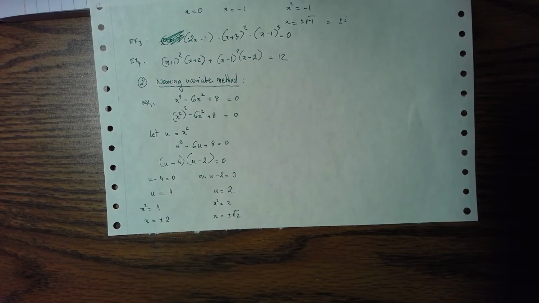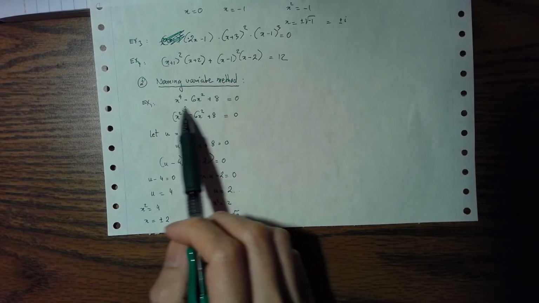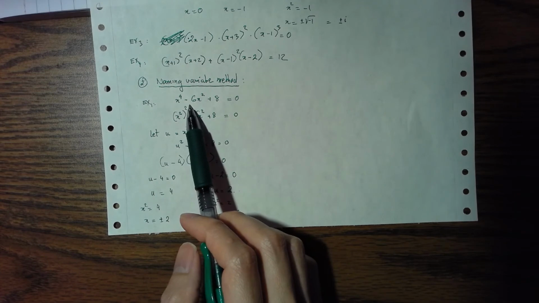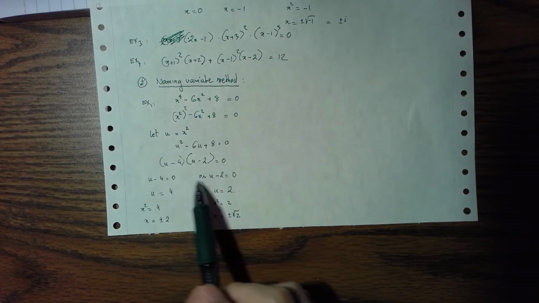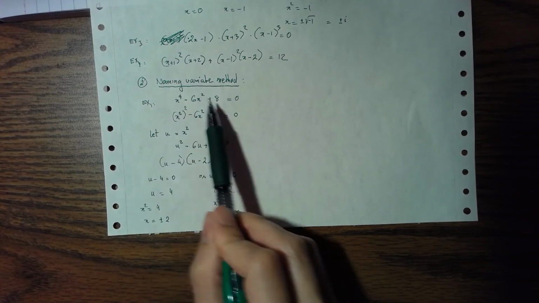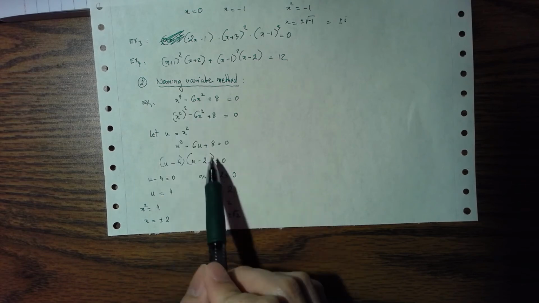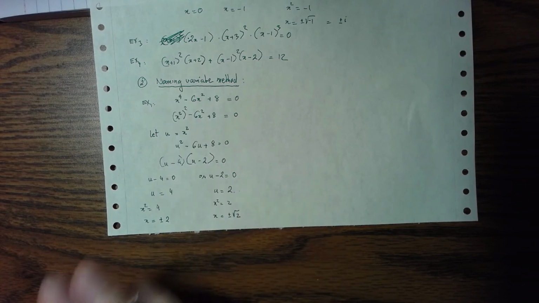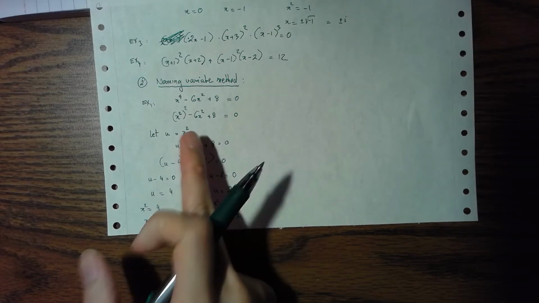Maybe in college algebra you see this type of equation, the fourth degree, already. Maybe your instructor or professor shows you how to factor. If you're good at factoring this, I don't mind at all, as long as you get a solution. But you can go through another method called naming variable by doing this, because the naming variable method works for many other complicated equations. It's not just simple like this.